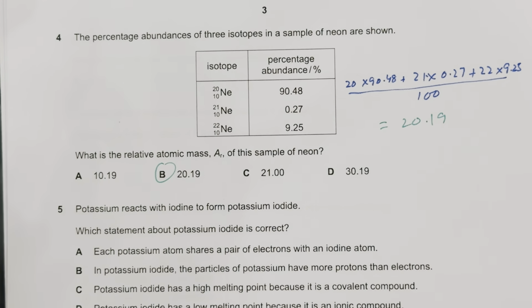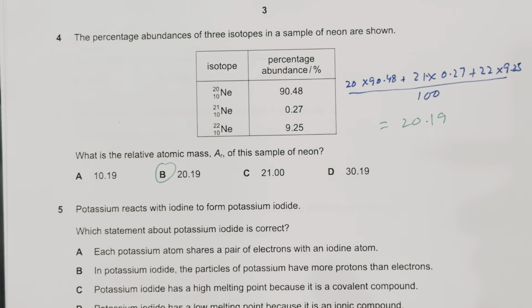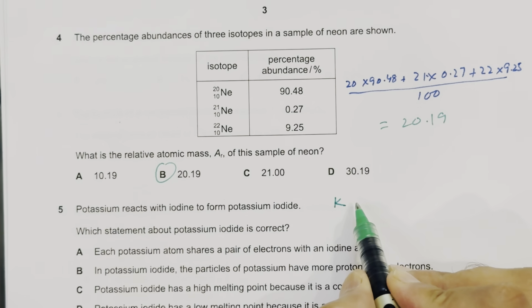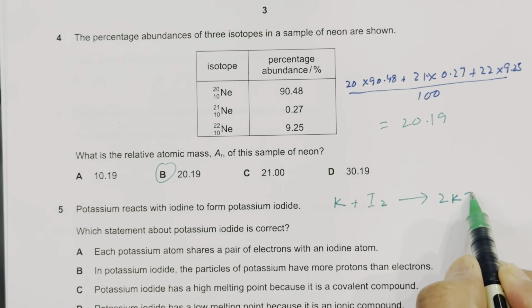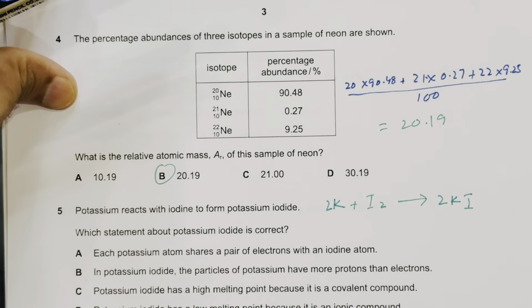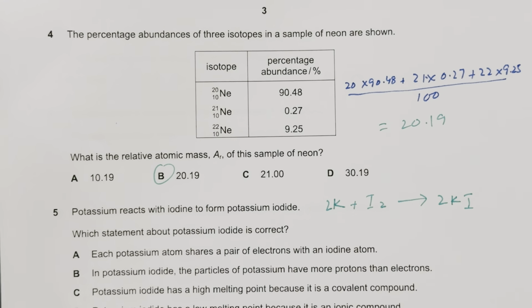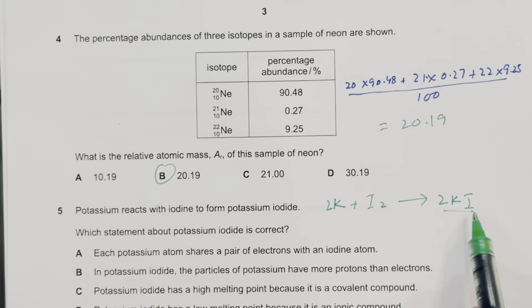Question number 5. Potassium reacts with iodine to form potassium iodide. Okay, this is the reaction where potassium is reacting with iodine and forming potassium iodide. So this is the balanced equation. Which statement about potassium iodide is correct? Each potassium atom shares a pair of electrons with an iodine atom. We know that this is an ionic bond between a metal and a non-metal, so this is the wrong option.